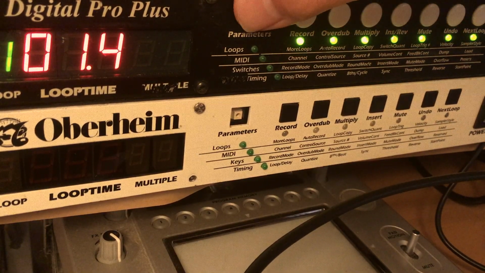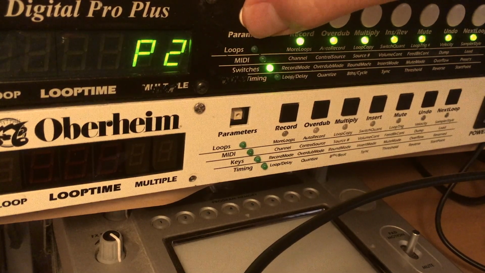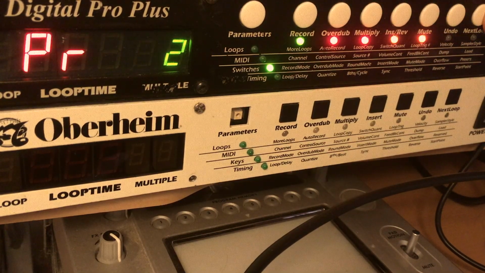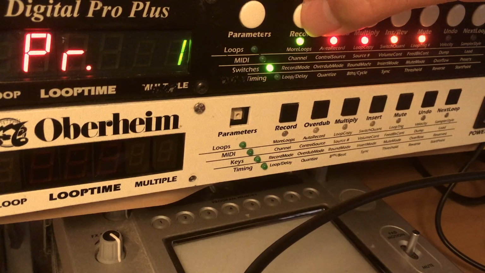Let's say that I wanted to start with the combination that we have on preset 2, and then at a certain point I want to go to preset 1, but I don't want to stop looping, I want to keep looping. So you go back to presets, go into the preset menu, and we go back to preset 1. Then you hit record to load that.